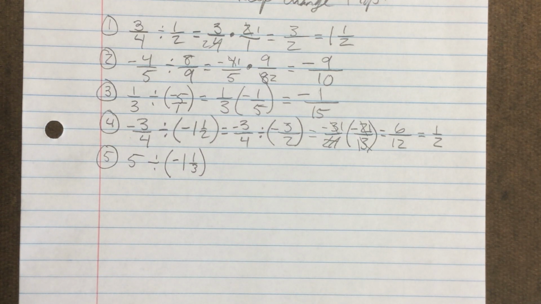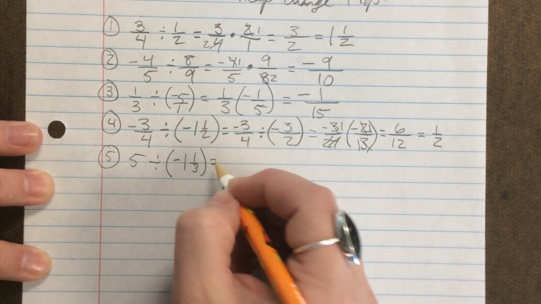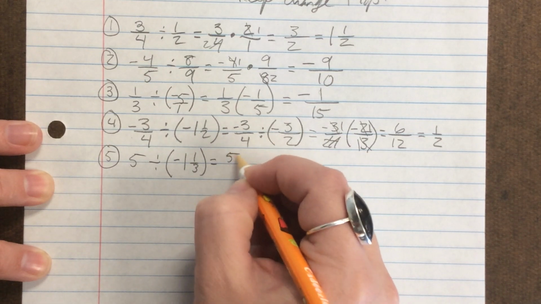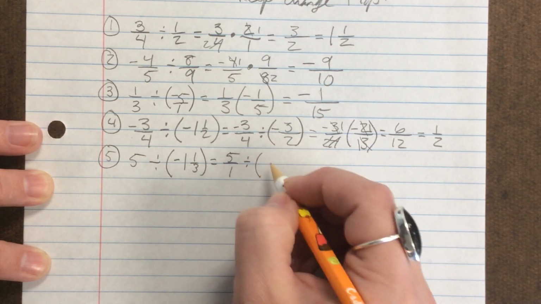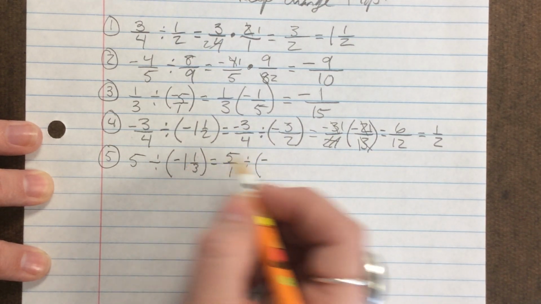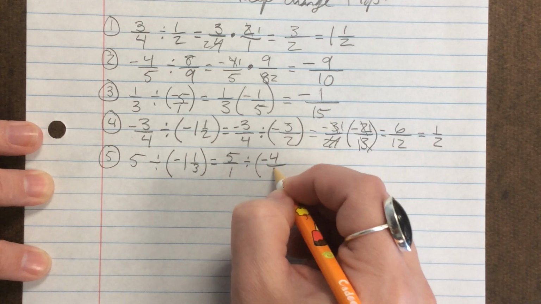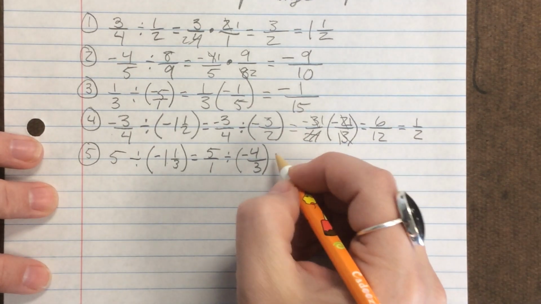Okay? So we got a couple of changes we need to make. We got to make the first one a fraction, and we got to change the second one to be an improper fraction. So the 5 becomes 5/1. We're going to keep the divide for now. And we're going to do 3 times 1 is 3 plus 1 is 4/3. Okay? Now we're in a good position to do our keep, change, flip.